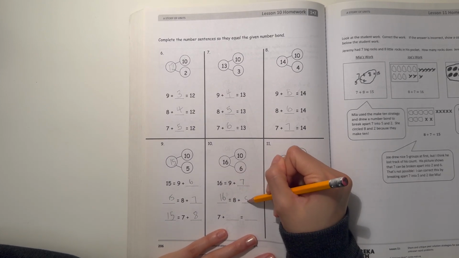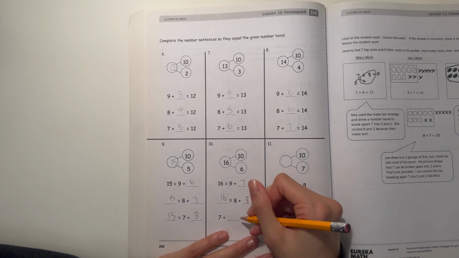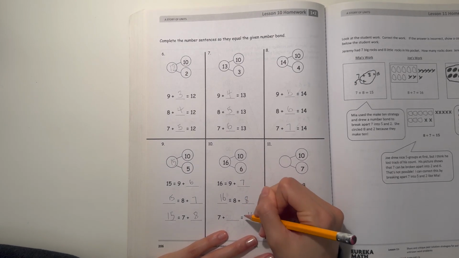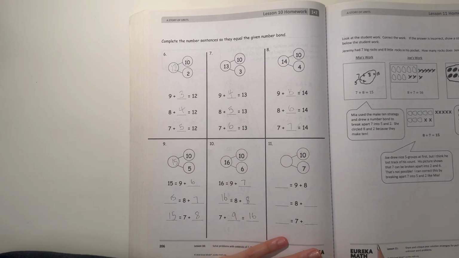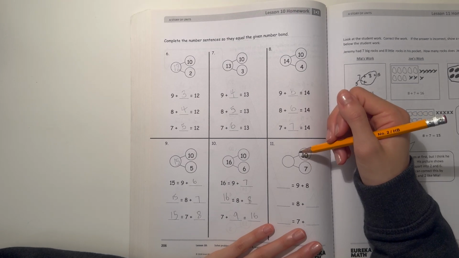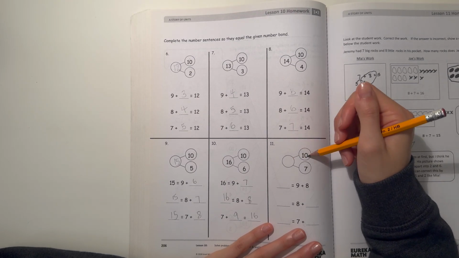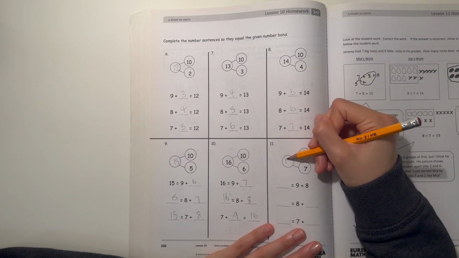And 8 plus 8 equals 16 because of our double facts. And now 7 plus blank equals 16. 16 minus 7 is 9, so 9 plus 7 is 16. And for problem 11, 10 and 7. So let's first start off by finding the total. So 10 plus 7 is 17, which means our total is 17.